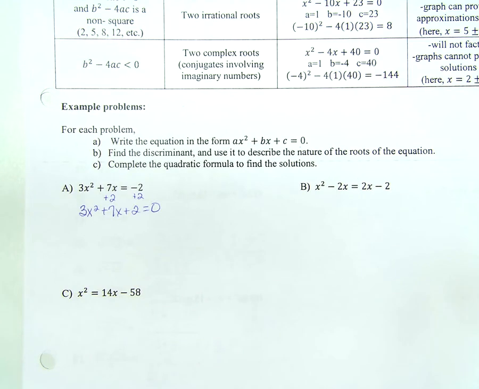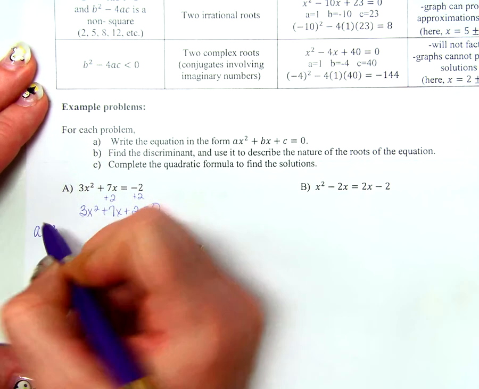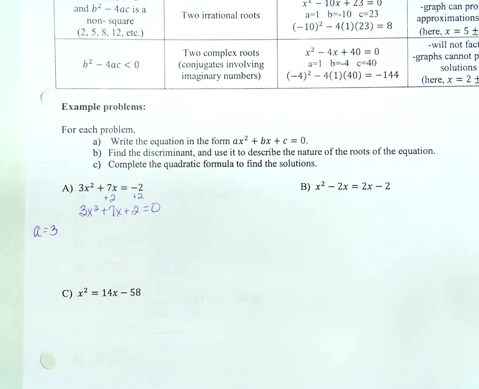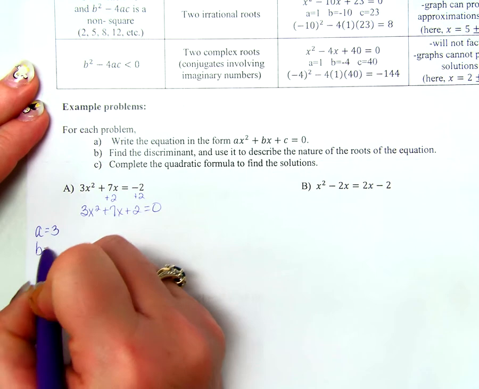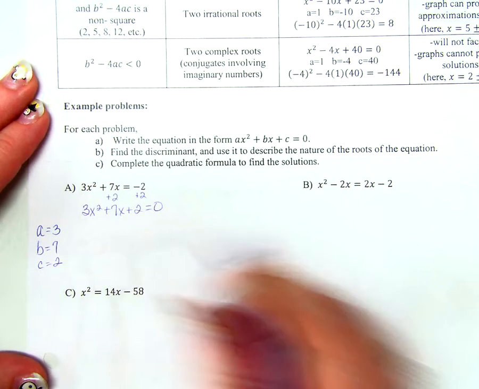So tell me what A is in this problem. A is 3. Remember, it's not the x squared with it, it's just the variable in front of the x squared. Okay? What's B? 7. And what's C? 2.